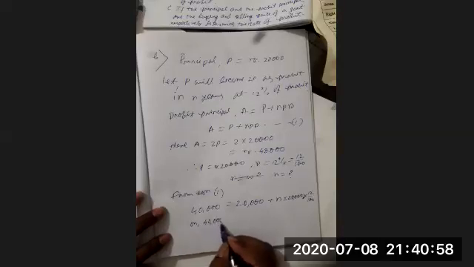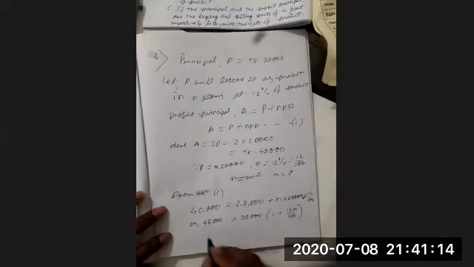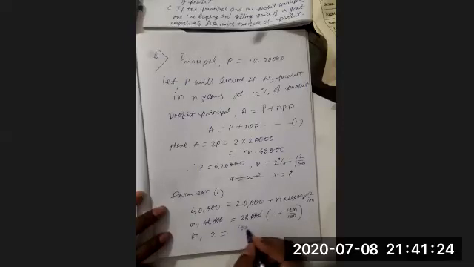Okay, so our result will be here 40,000, and if we take the common part 20,000, then we get 1 plus 12n by 100. 2 equal 100 plus 12n by 100.